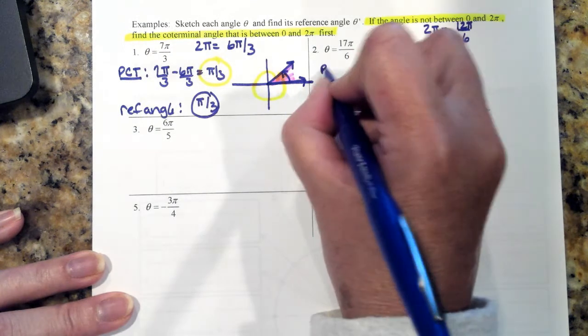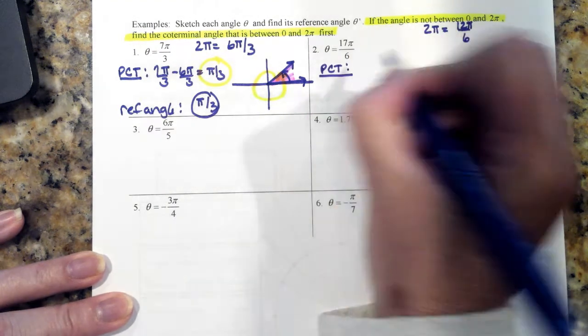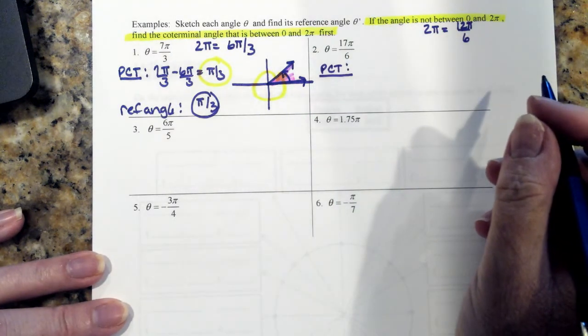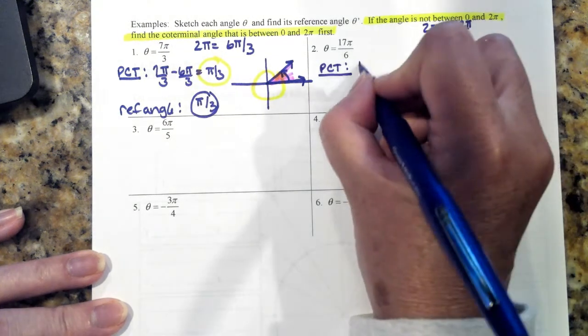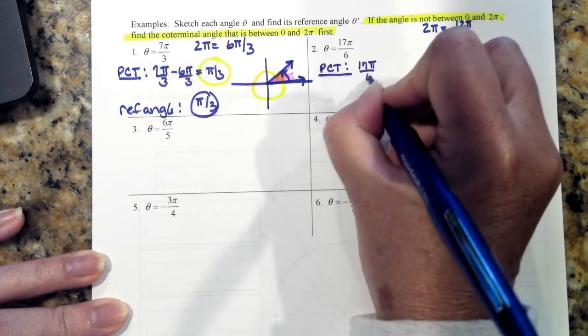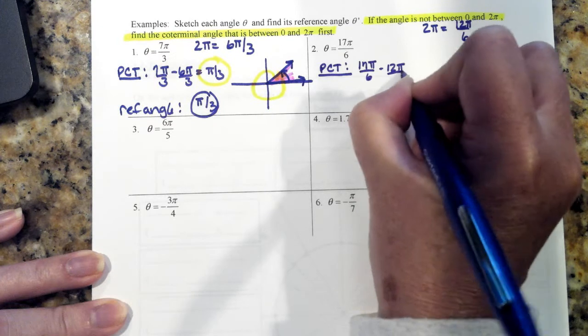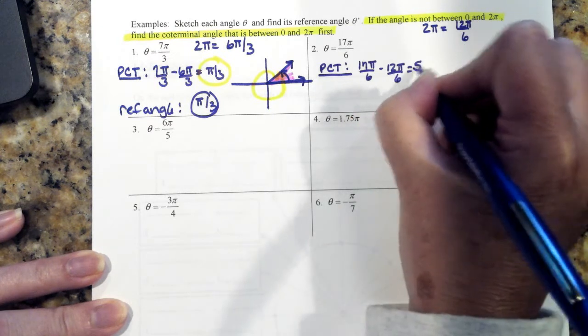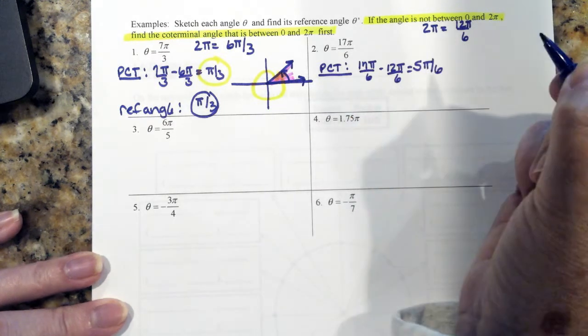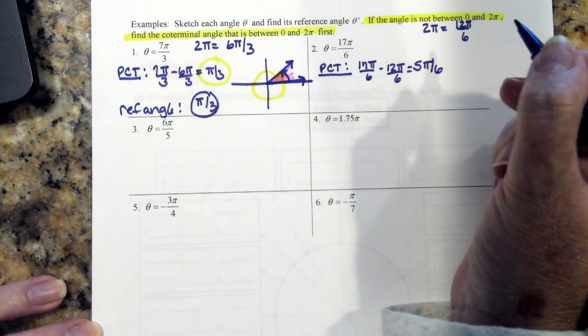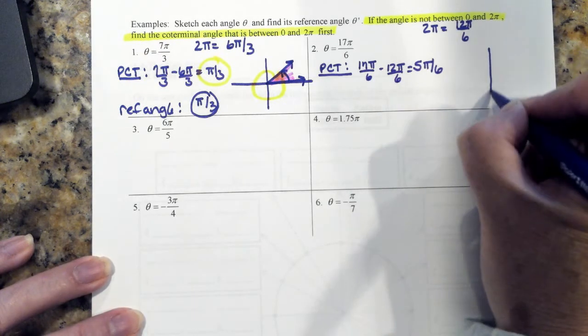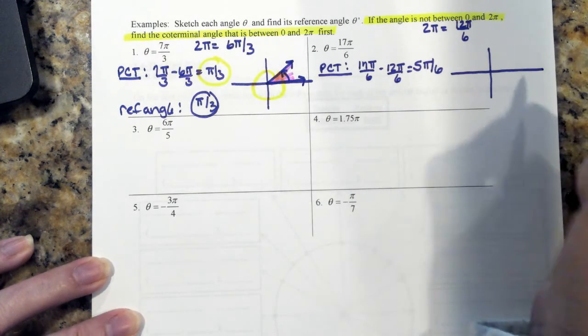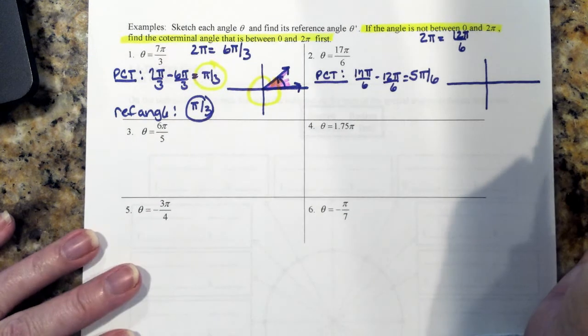So the first thing I want to do is find the positive coterminal angle first that's between 0 and 2 pi. So I'm going to take 17 pi over 6, and I'm going to subtract the 12 pi over 6. So that's going to give me 5 pi over 6. So what I want to do is sketch 5 pi over 6. When you're trying to do reference angles, you really always want to get a picture. You always want to sketch the angles.